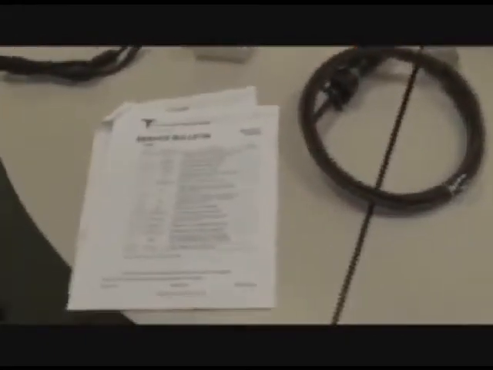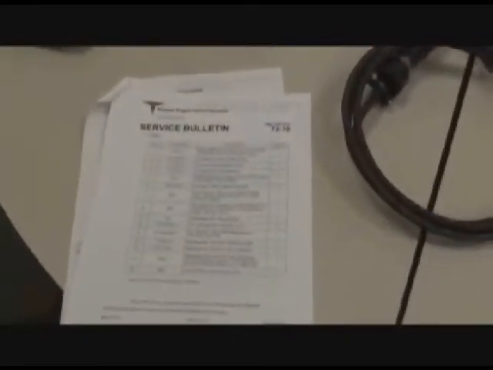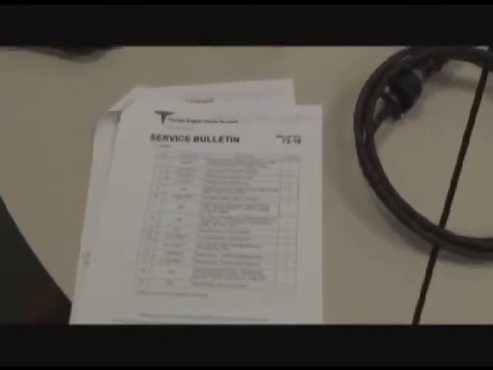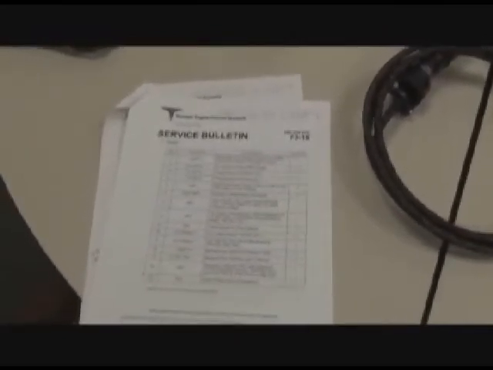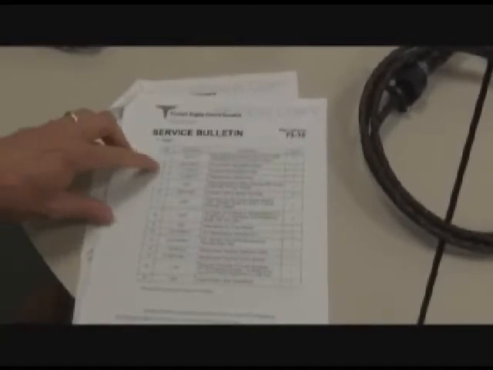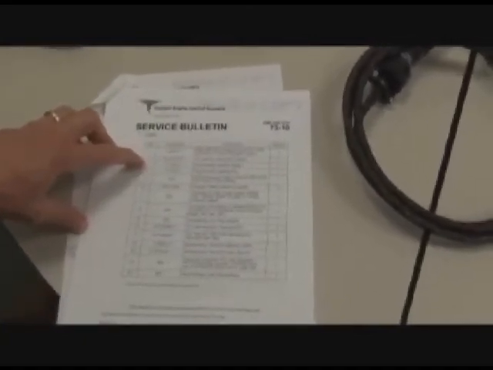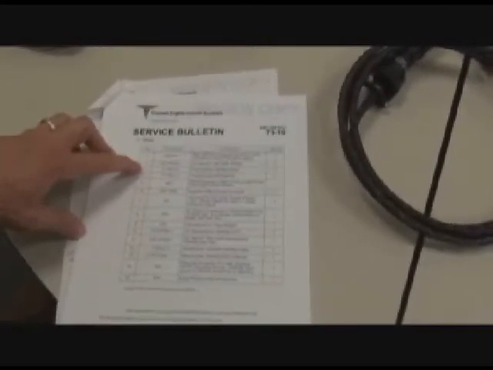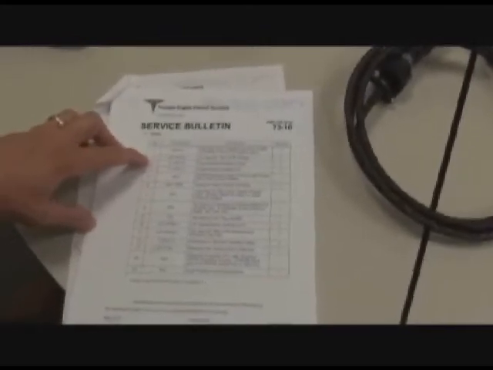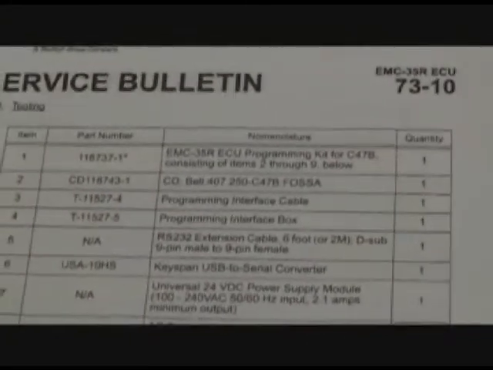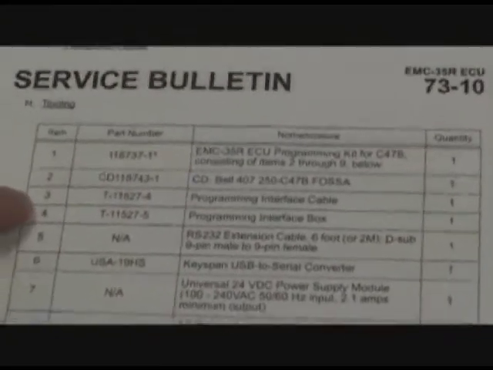So this is a list of all the tools that are required to do this software upload. Some of these, item number 2 is a CD, so that's in the software package, and that's already loaded onto the computer.